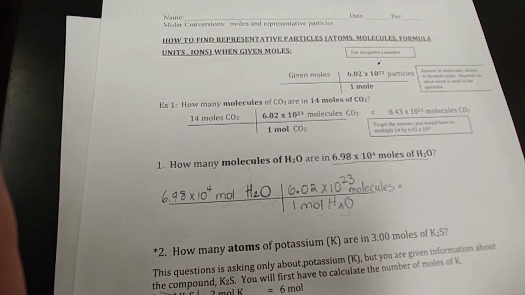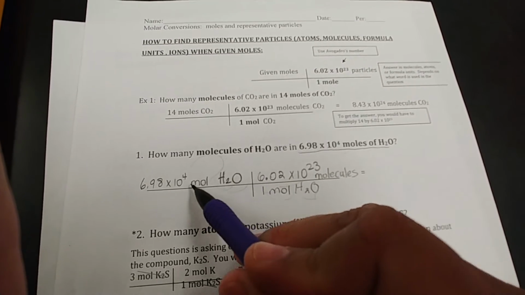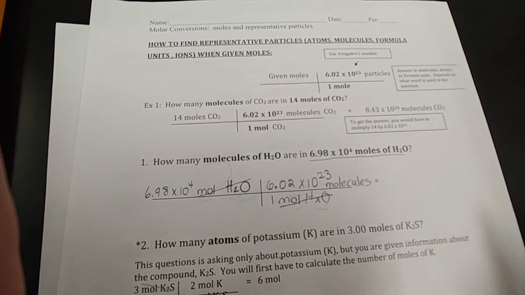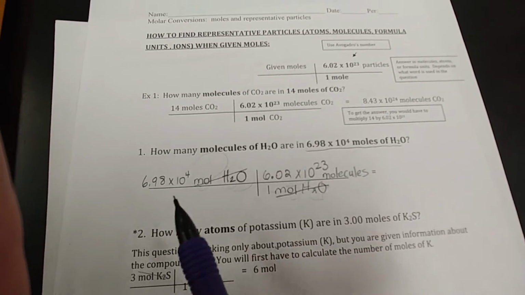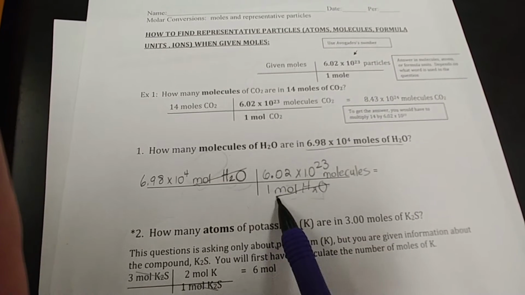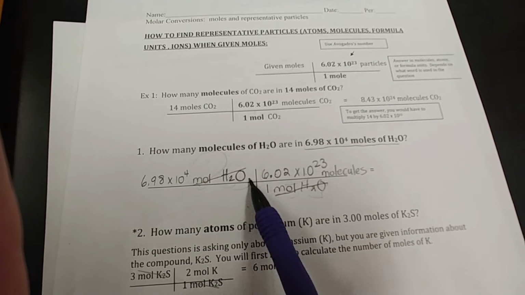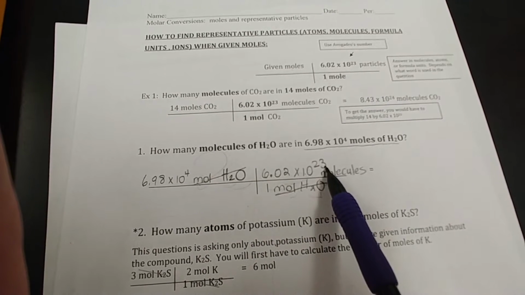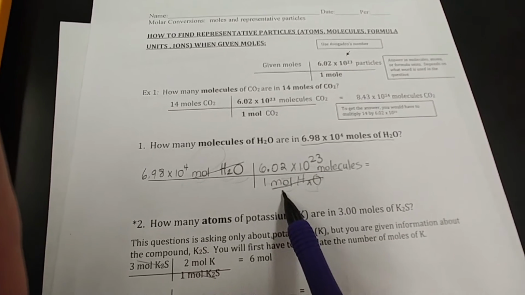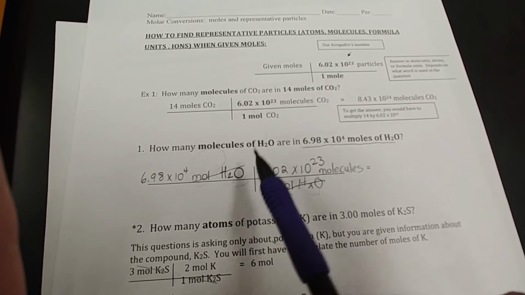Okay, once I do that, I can cancel the like terms. So just the unit and the substance, moles of H2O, because it's the same as moles of H2O, those 2 will cancel. Okay, remember the little rhyme that I taught you? If it's side by side, you multiply. If it's top and bottom, you divide. So you're going to multiply 6.98 times 10 to the 4th by 6.02 times 10 to the 23rd. That answer divided by 1. Although anything divided by 1 is the same, so we won't need to do that. We just take the answer from the multiplication of these 2.